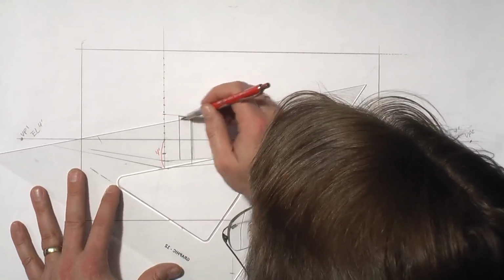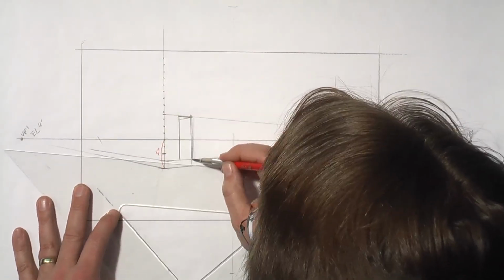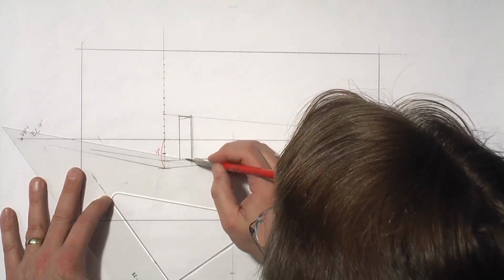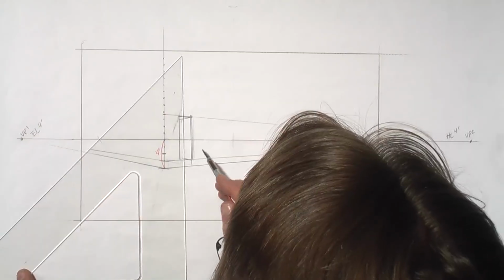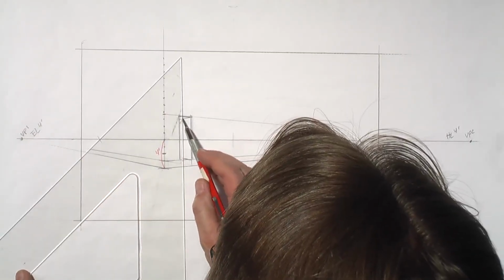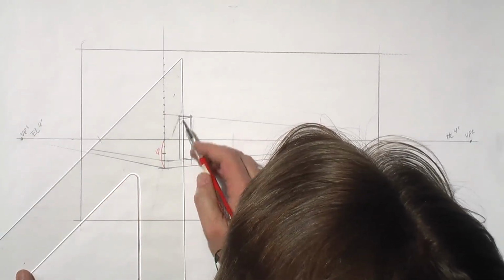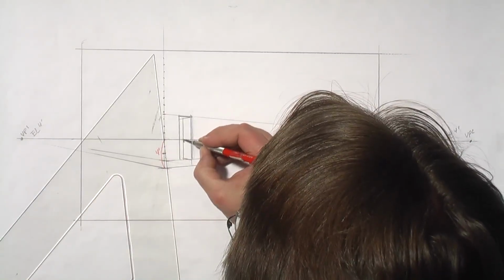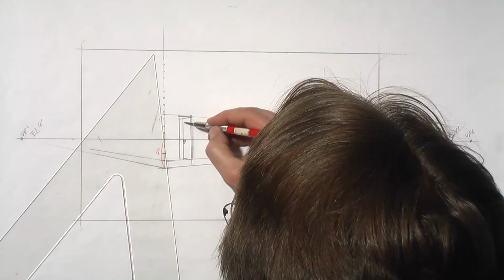So I take that same back. Let's make a mark there. Use that same vanishing point for the other plane of the door at the bottom. Foreshorten it. There's a little open door, the knob. It's fine.